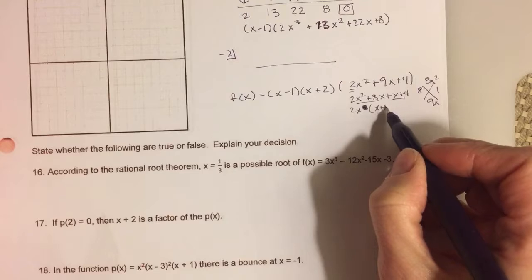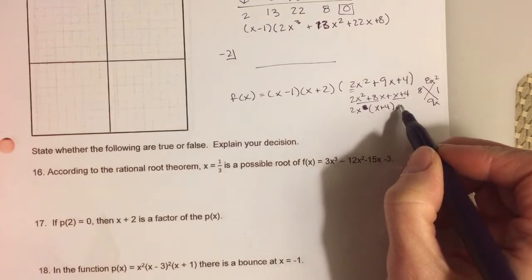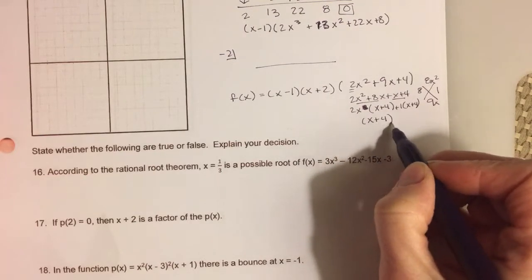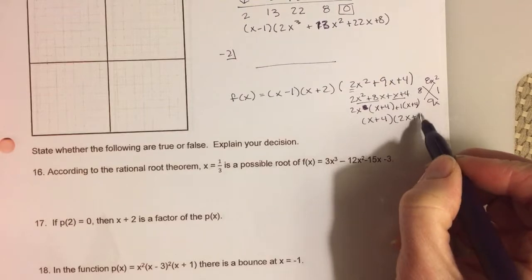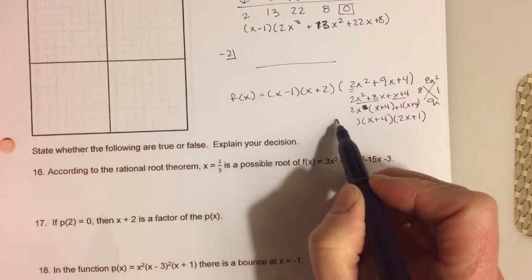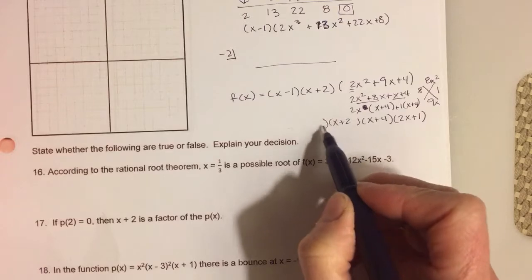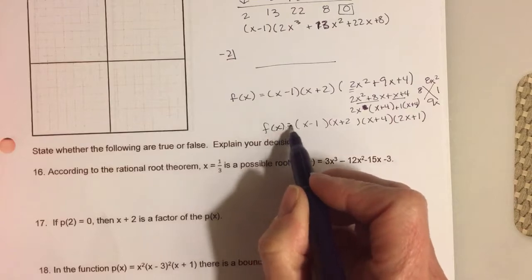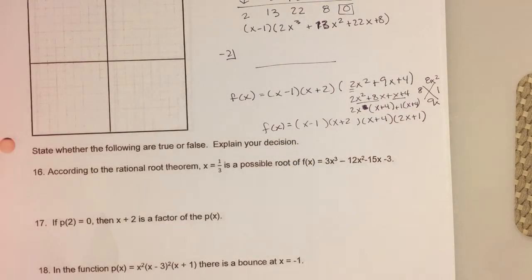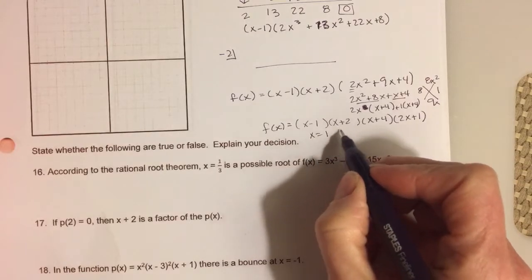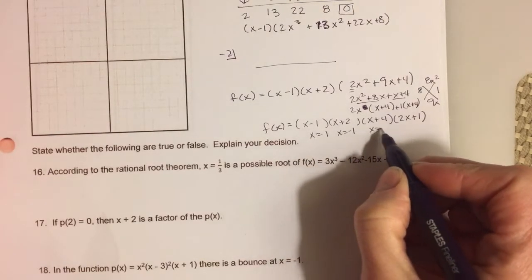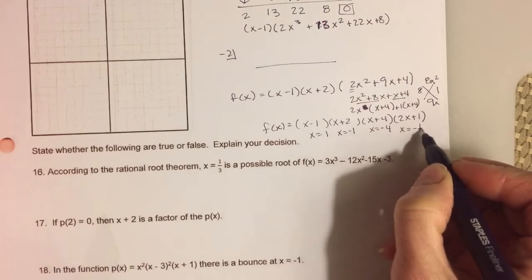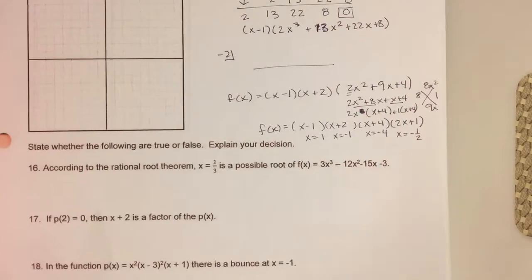You would get x plus 4 left over, and here you already have an x plus 4, so let's just take out a 1. So when I take out my x plus 4, it gives me a 2x plus 1. And I already had up above an x plus 2, and I already had up above an x minus 1. So this is my polynomial fully factored. And these factors give me 4 real roots. My 4 real roots are x equals 1, x equals negative 2, x equals negative 4, and then I would get x equals negative 1/2. So now I'm going to go mark those x-intercepts on my graph.